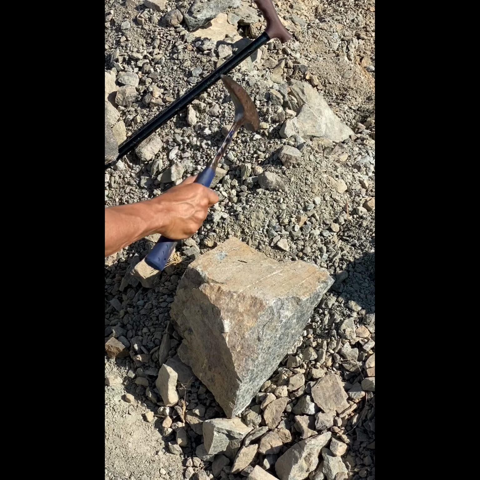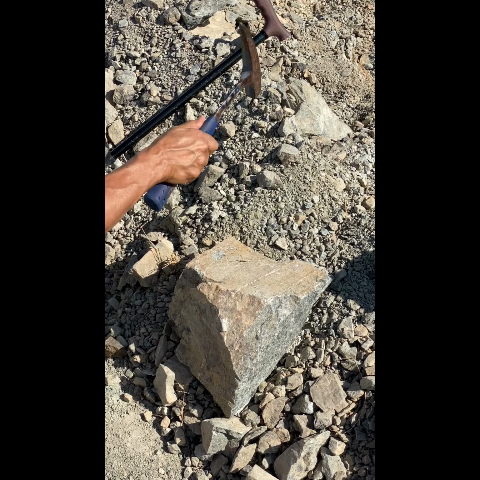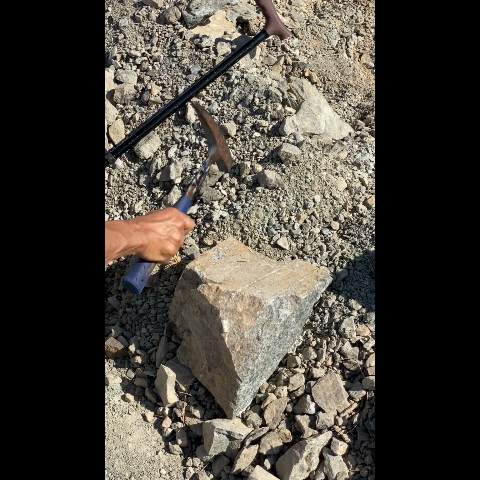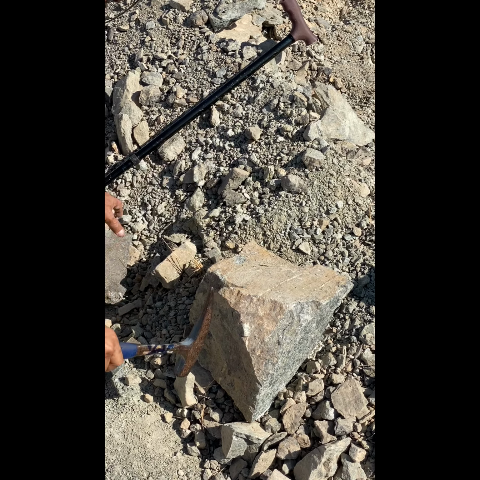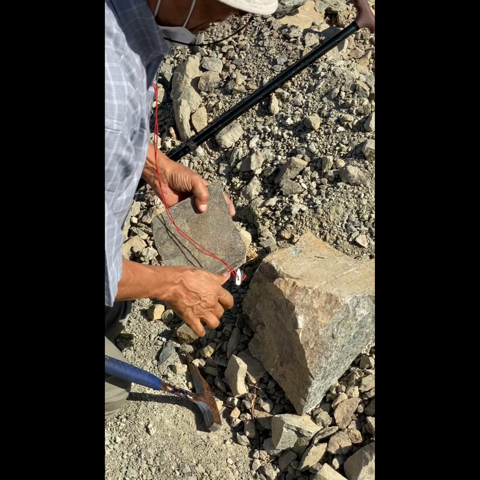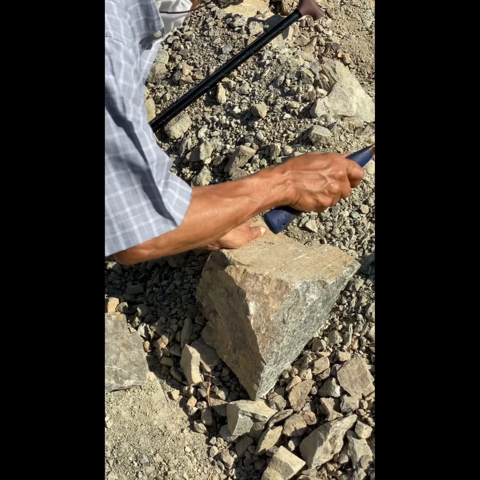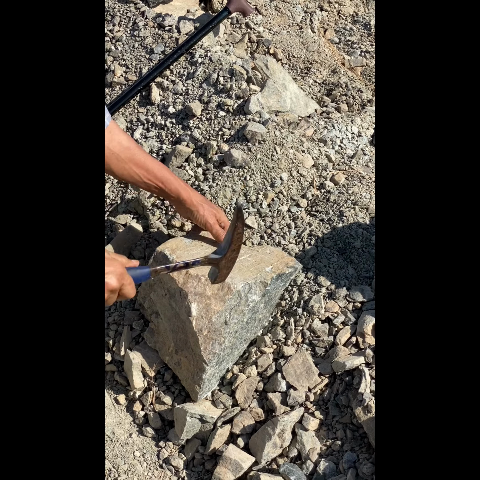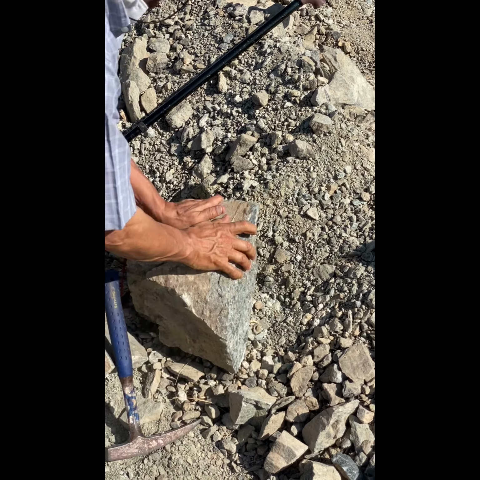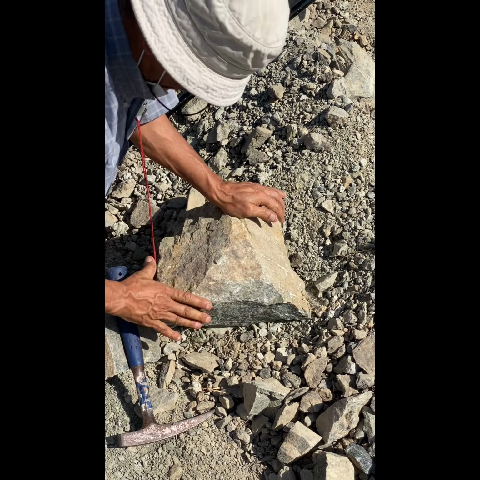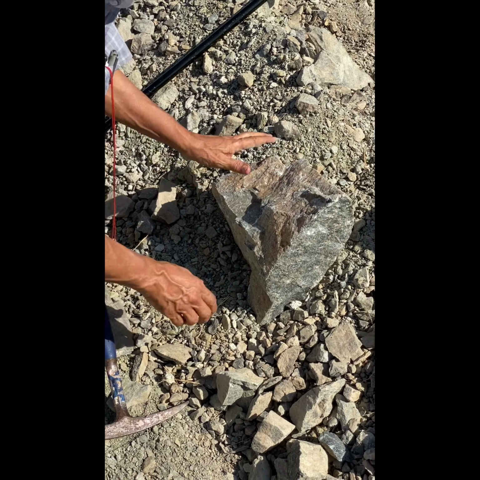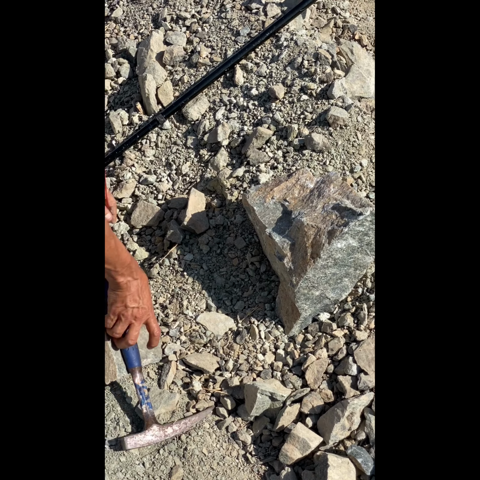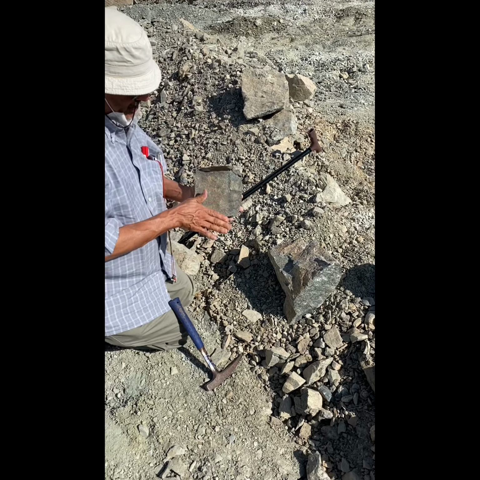Maybe I was not lucky, but it will break with the same trend. Here, maybe this is another place, and if we have another rock, maybe if we break it, anyway, they will break along all these weak planes.